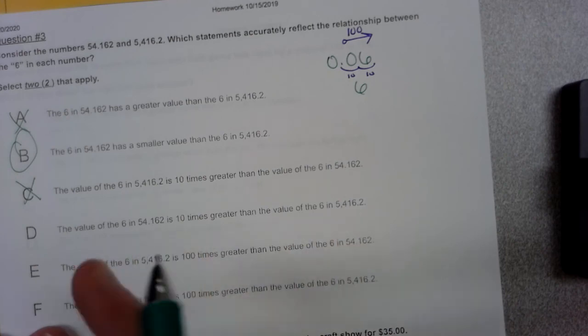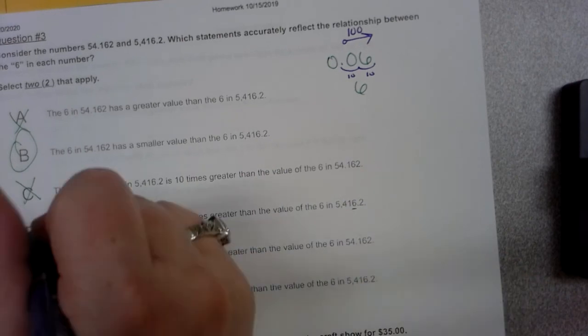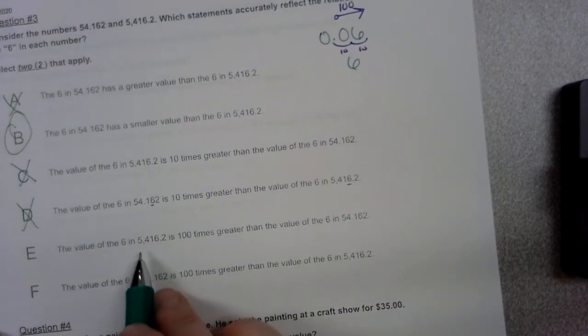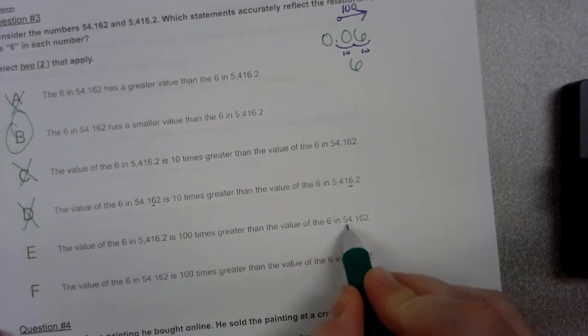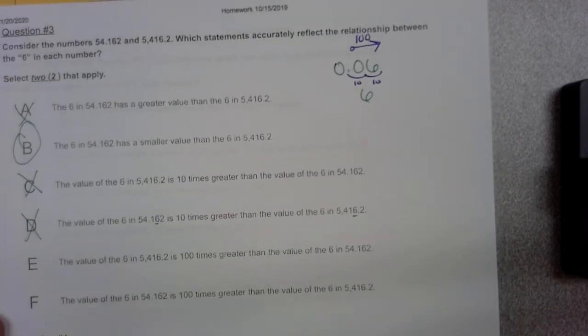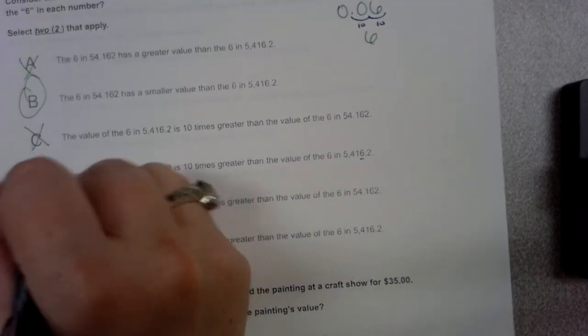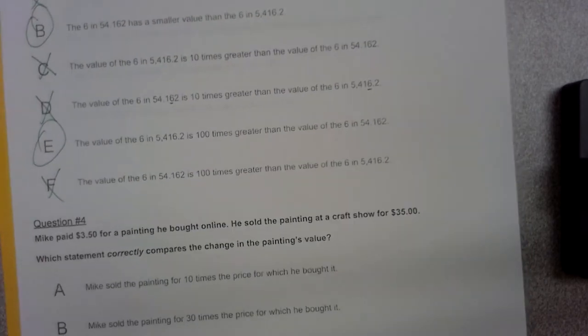And this one is saying the reverse of it. This one's saying this one's 10 times larger than this. And we already know that's false. The value of the 6 in 5,416 and 2/10 is 100 times greater than the value of the 6 in 54 and 162 thousandths. We already know that's true because we did the work up here. And that means F is wrong. Okay.